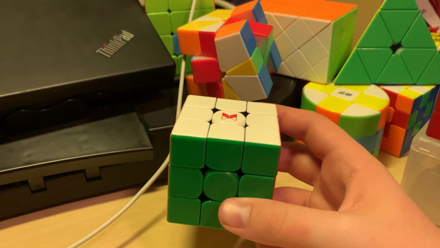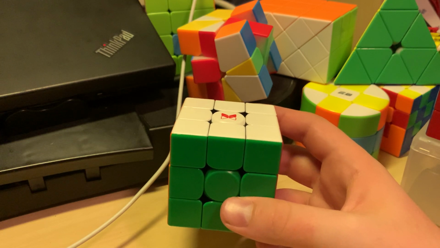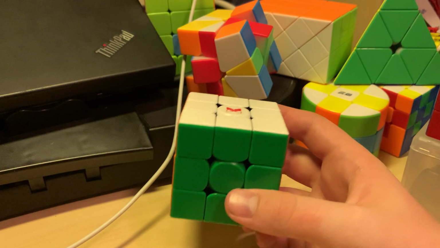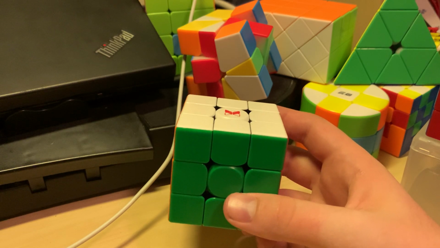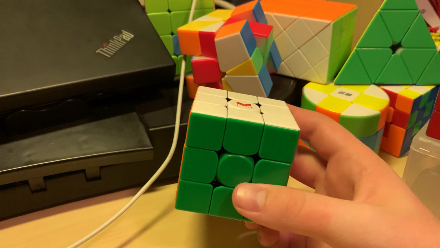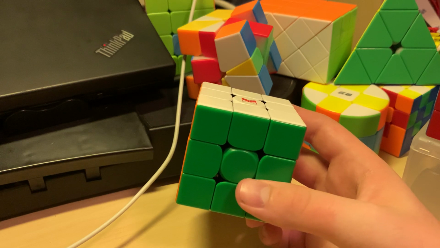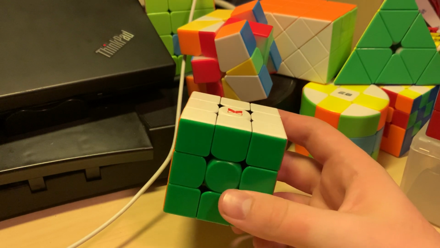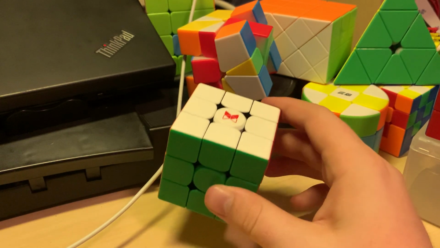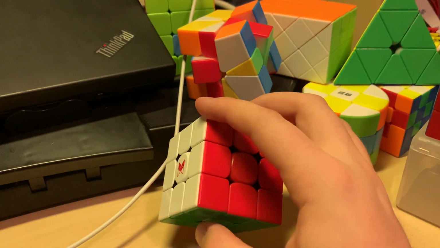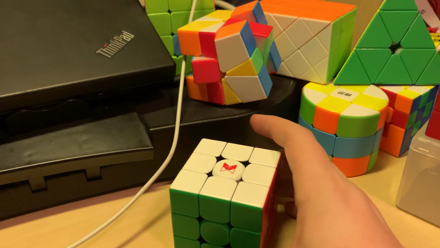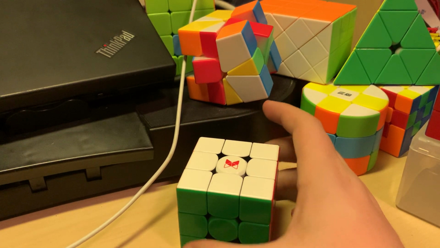But yeah, if you want to learn either 2-look PLL, OLL, 2-look last layer, or 1-look last layer, then there are resources that you can use, especially JPerm's site. JPerm's site is where I learned all of the PLLs, and I'm trying to learn all of the OLLs, but there are 57, so I'm trying. Sorry, I'll get there one day.